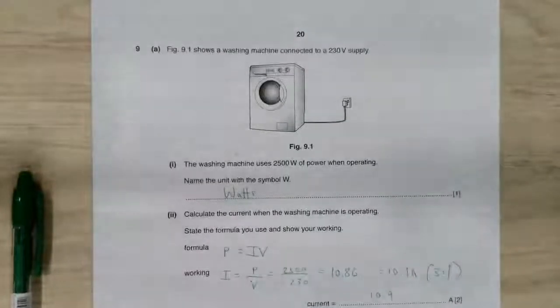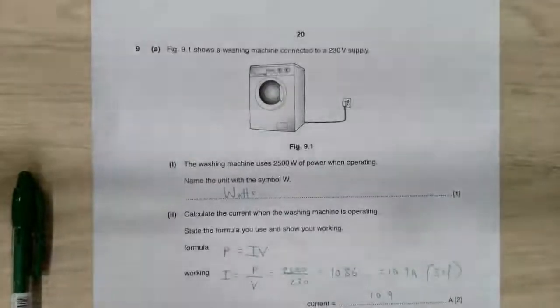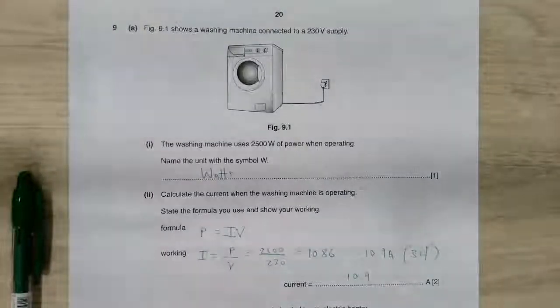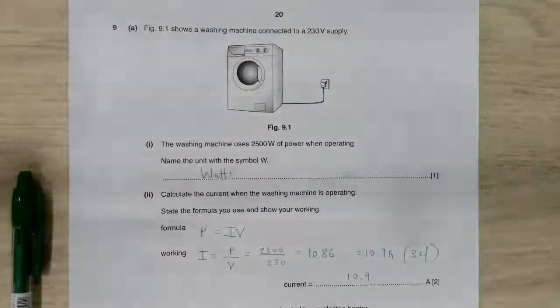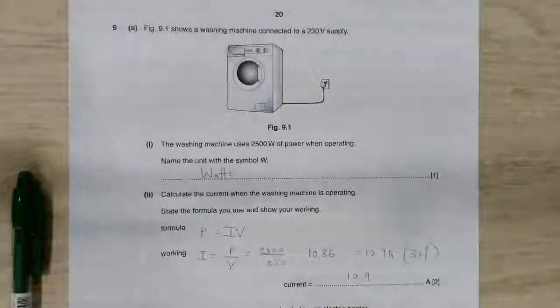Alright, we're on 0654 Summer 18 paper 4.1. This is question 9. We've got a washing machine connected to a 230 volt supply. Remember that 230 volts means the amplitude of the alternating current that we're using. The washing machine uses 2500 watts of power.